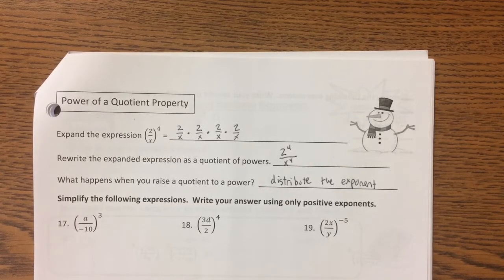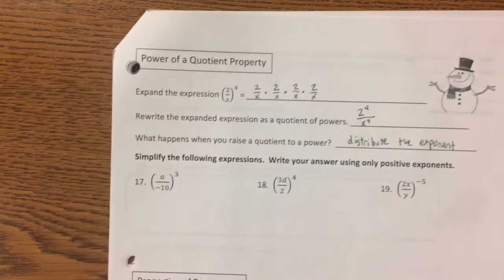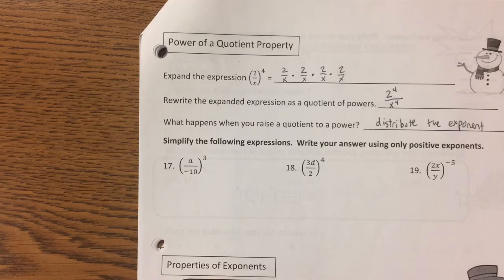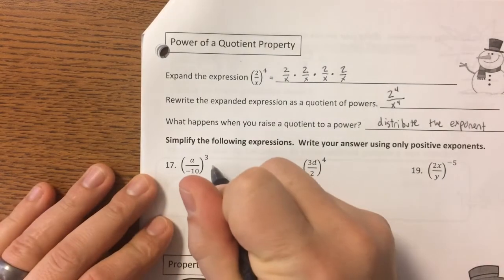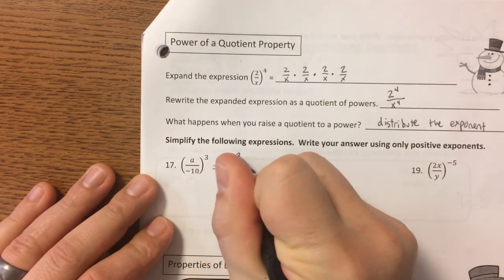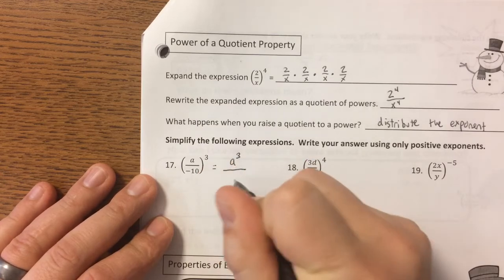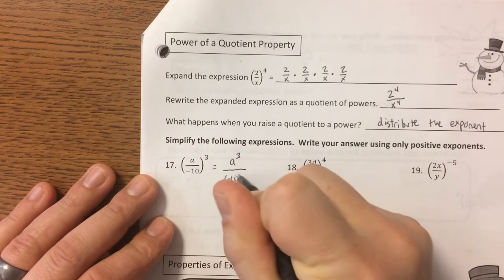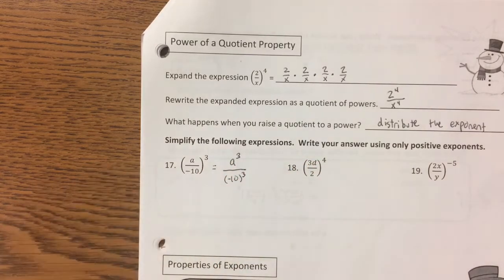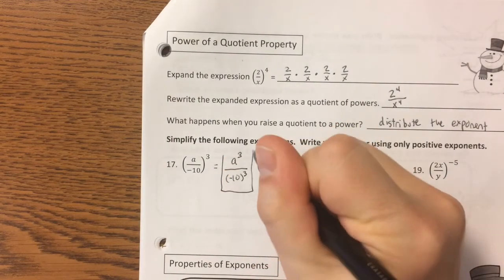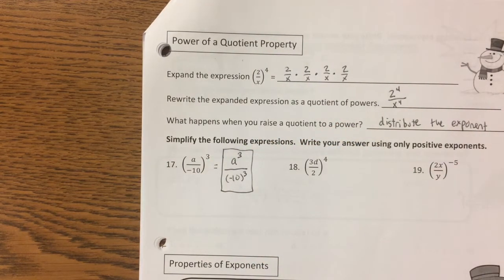All right, so number 17. We're going to raise the numerator and the denominator both to the power of 3. So this will equal a cubed over negative 10 cubed. So you've got to distribute it to every single factor.